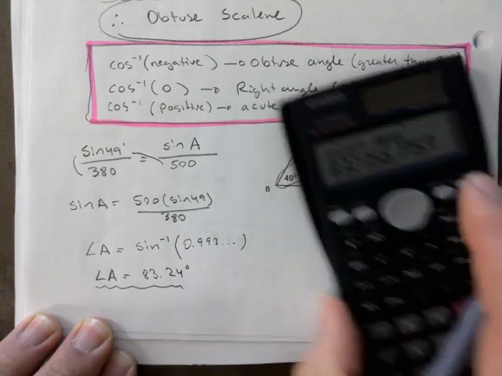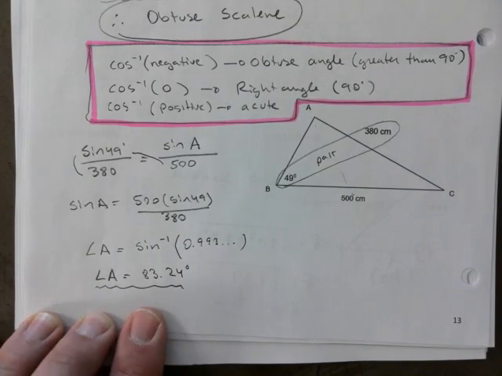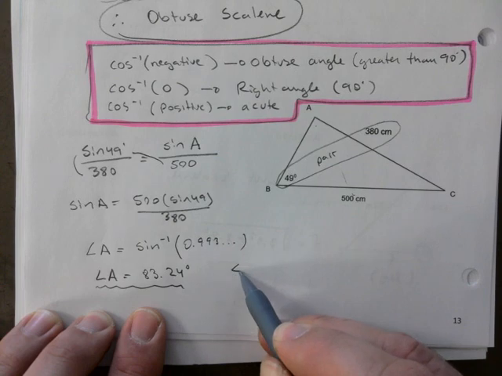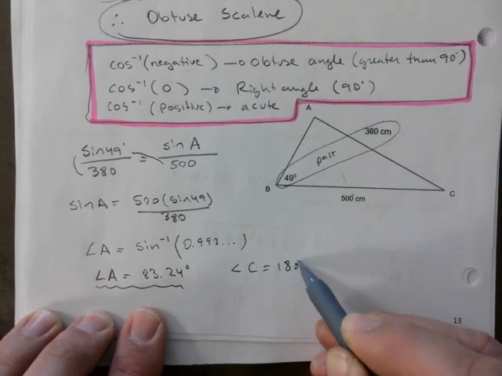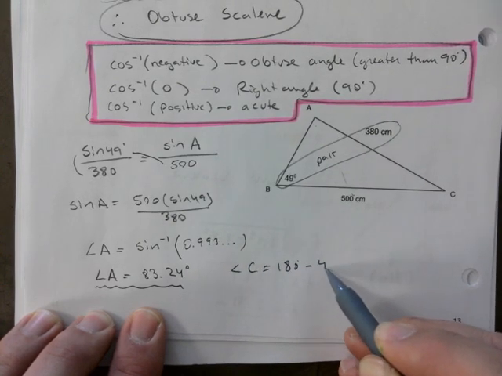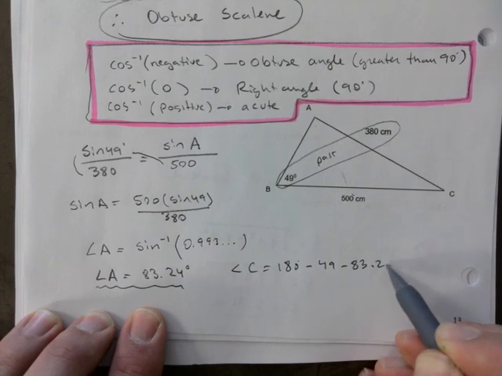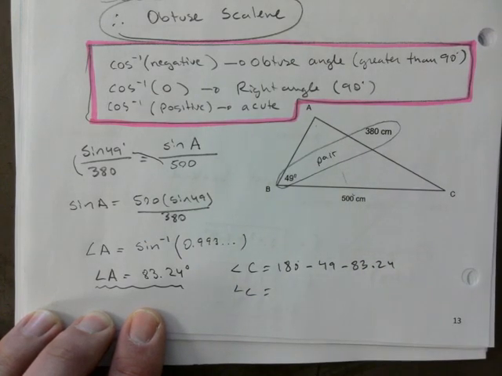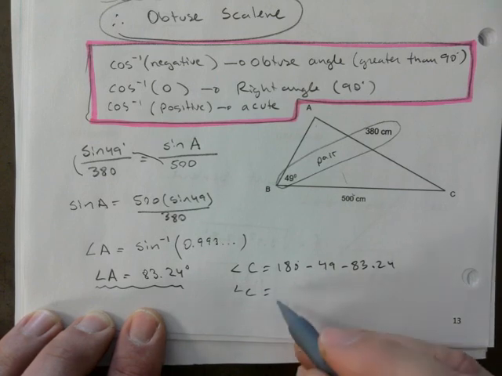I'm going to underline that. Now that I have A, I can find C, right? And I'll just give you the answer. The answer is 47.76.